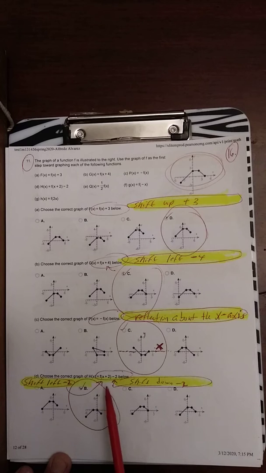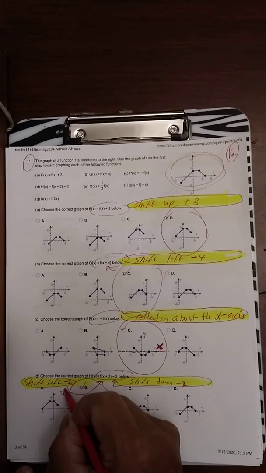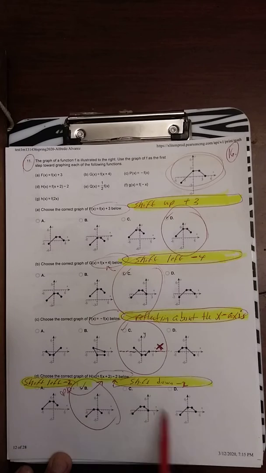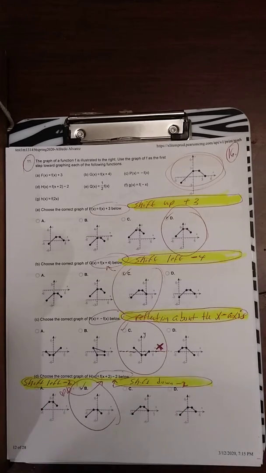Now this one has two things going on. f of x plus 2, so that's going to shift left, negative 2, opposite of this. And also it's going to shift down, negative 2. So it's going to end up being this one here, because it's going to shift left, negative 2, and down. So it's that one right there.